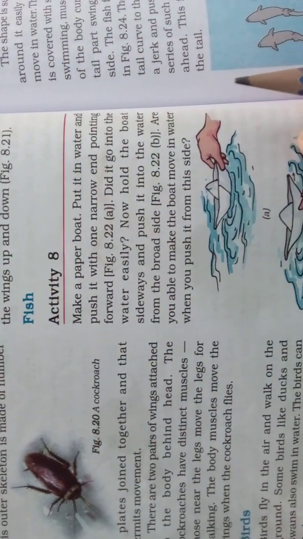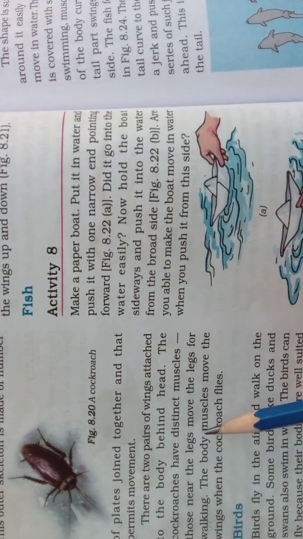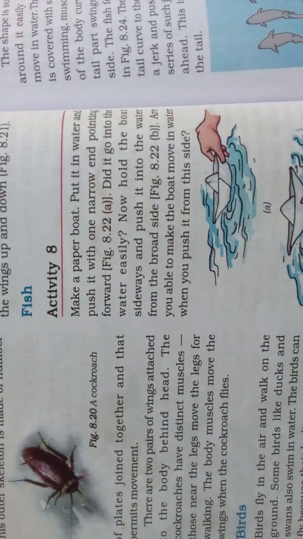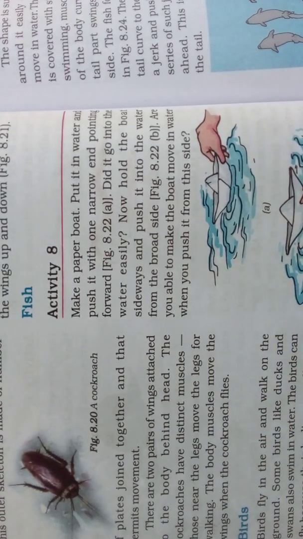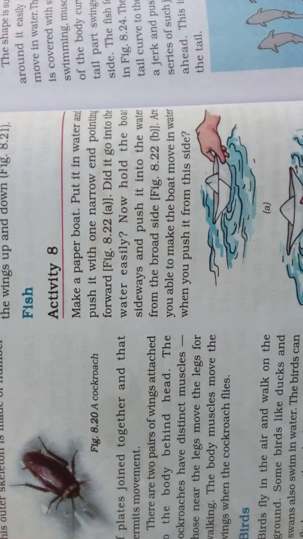Wings. The cockroaches have distinct muscles. Those near the legs move the legs for walking. The body muscles move the wings when the cockroach flies. The muscles near the legs make the legs move, and the body muscles help the wings to fly. So in this way the cockroach can walk, fly as well as climb.